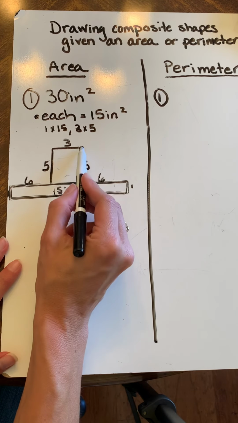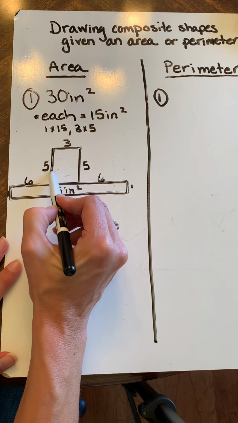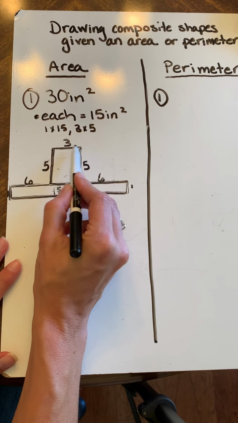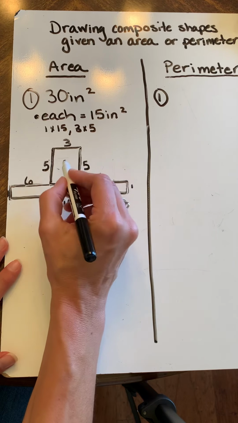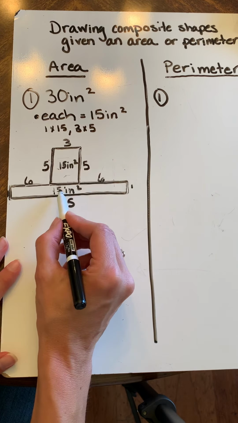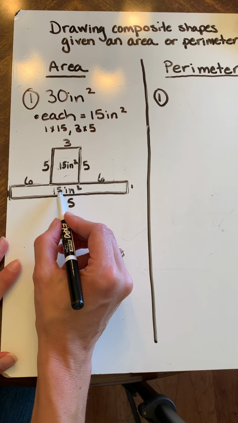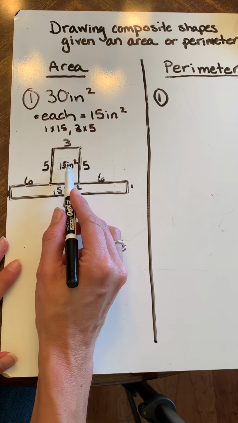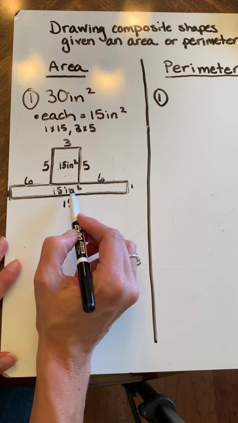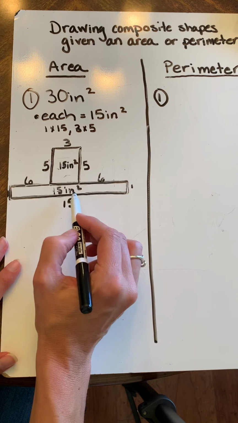And if I look at my top hat part, my 3 by 5, 3 times 5 would give me 15 inches squared. So if I take my long rectangle, 15 inches squared, and I add that to my top rectangle, 15 inches squared, I will get 30 inches squared.